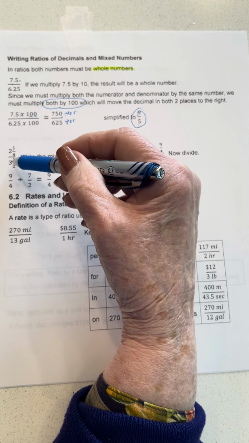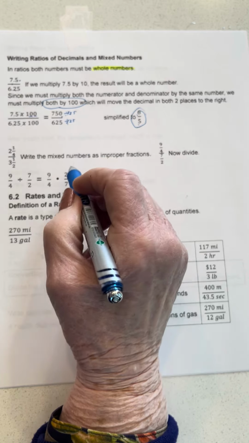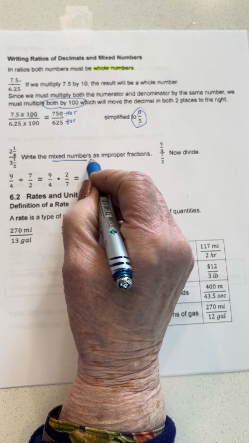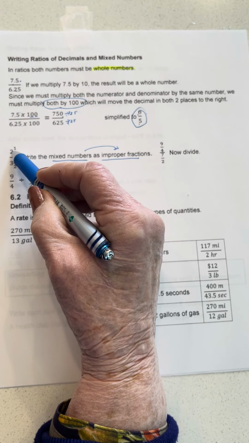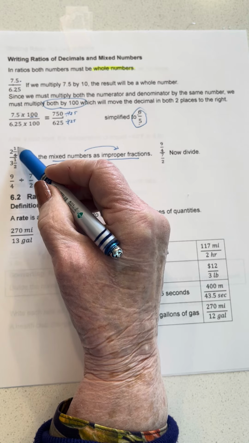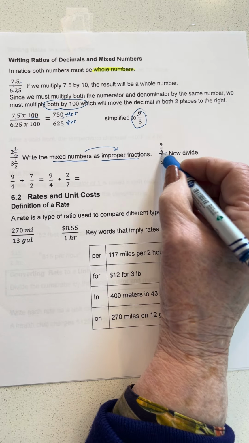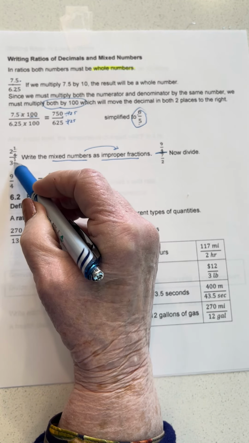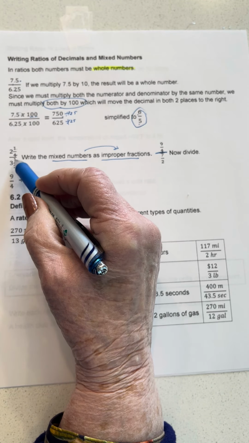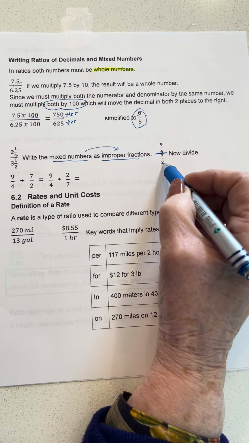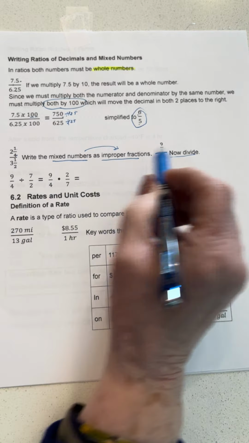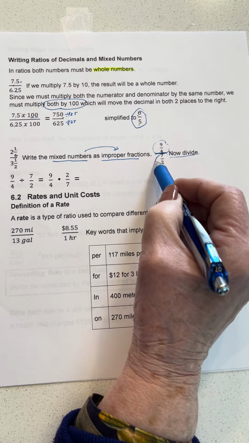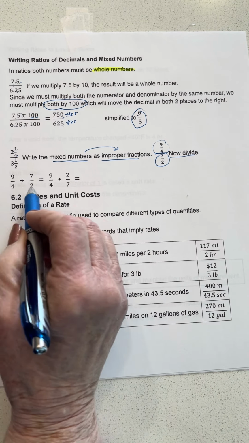If we have 2 1/4 to 3 1/2, we can write the mixed numbers as improper fractions. 2 times 4 would be 8, plus 1 would be 9/4 on the top. 3 sets of 2 would be 6, and 1 would be 7/2 on the bottom. And now we can divide 9/4 divided by 7/2.